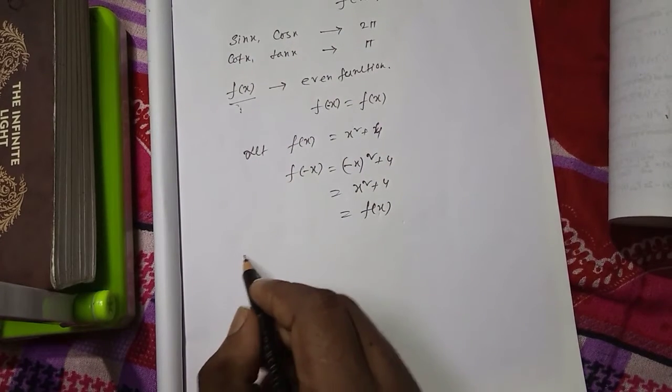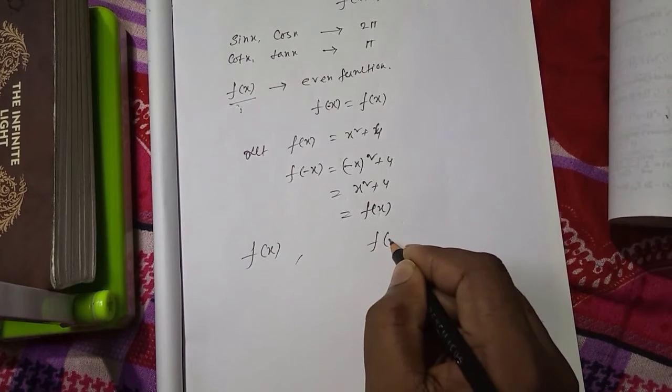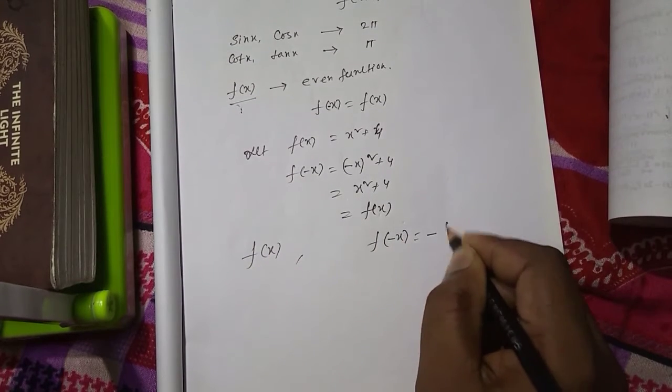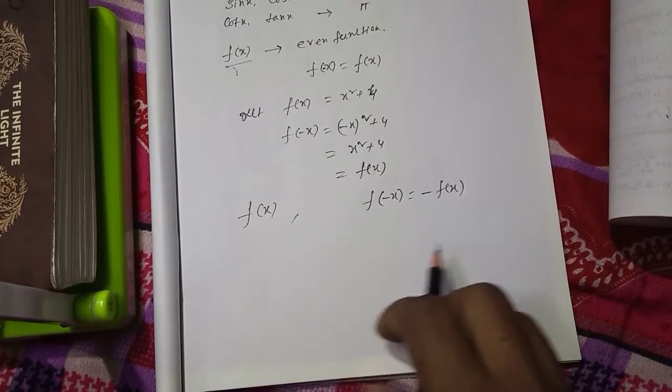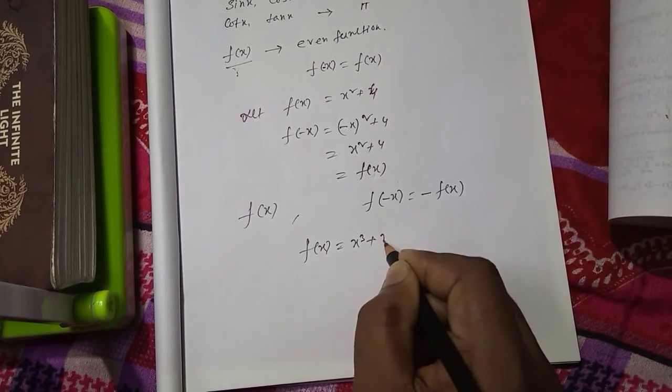A function f(x) is called an odd function if f(-x) = -f(x). For example, f(x) = x³ + x.